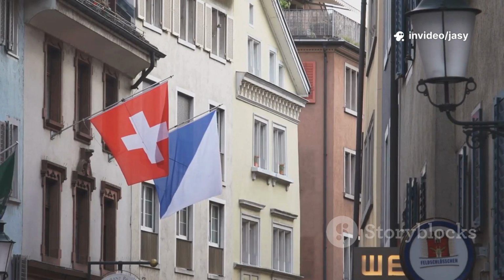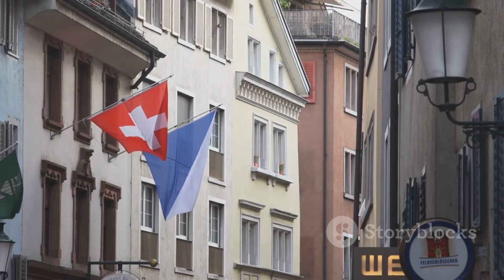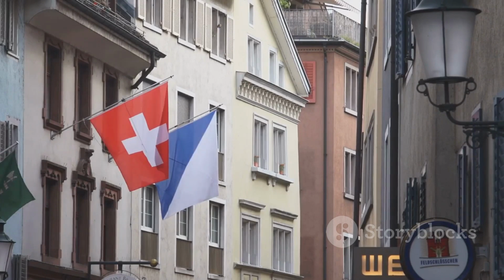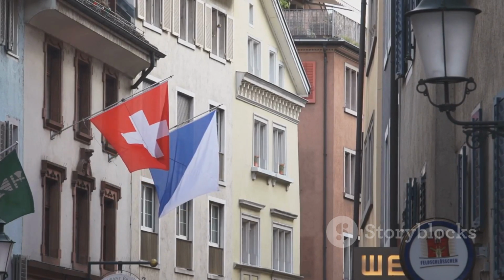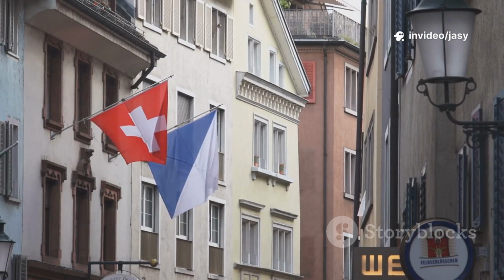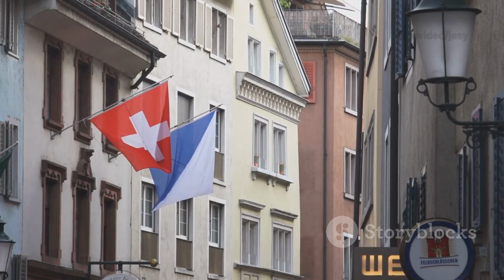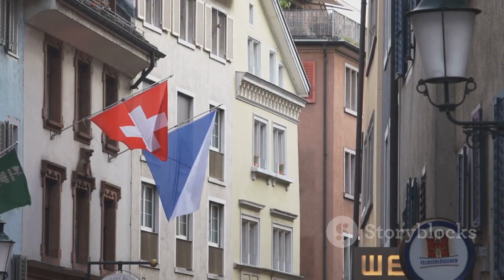Switzerland intervenes to keep its franc from getting too strong, arguing it's a defensive move to protect its economy. Swiss officials say a strong franc hurts their exporters, especially in luxury goods and finance, so they step in to keep their economy stable. Their actions are often quiet, but the impact is felt across Europe and beyond.